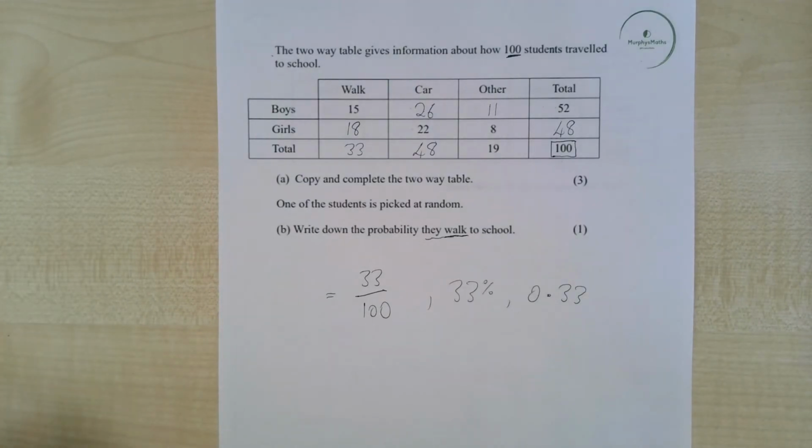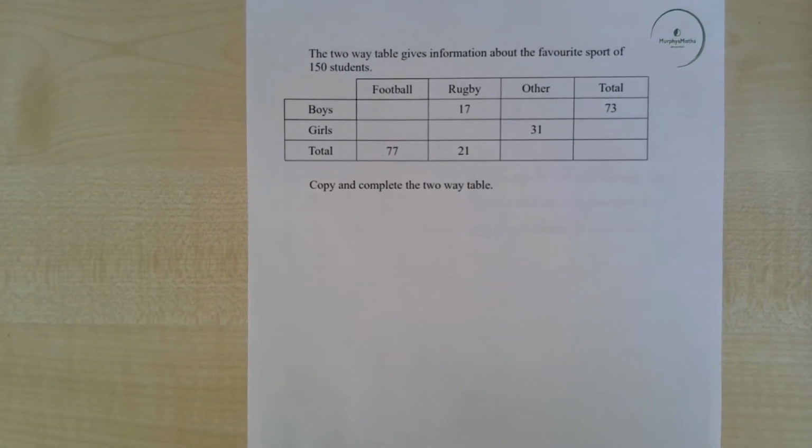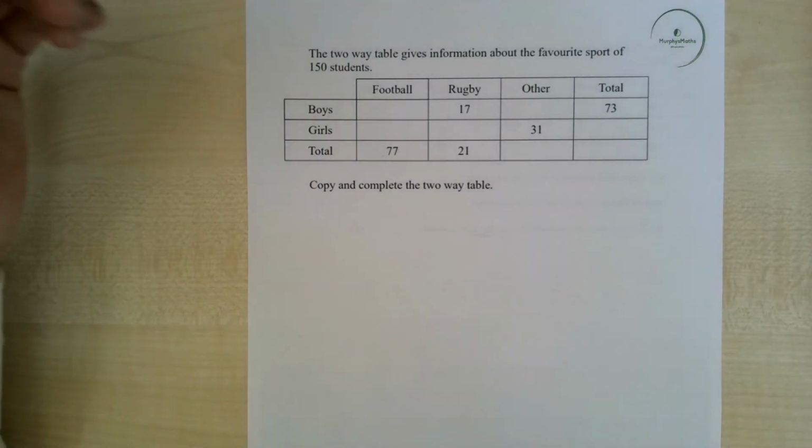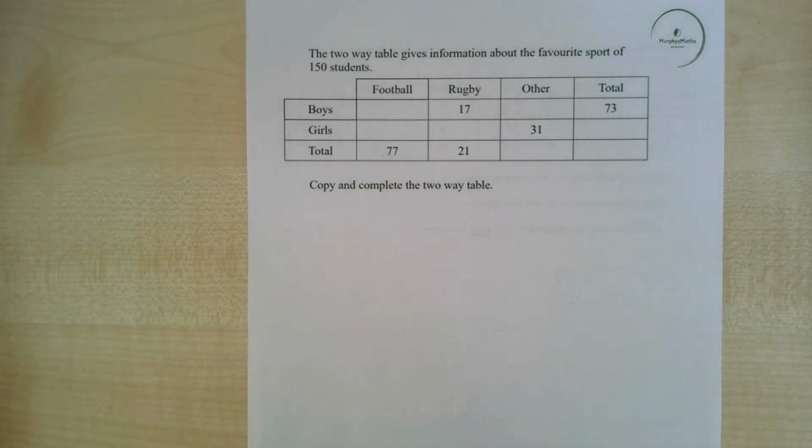And that's how you do a two-way table. So have a go at this question for yourself. Remember, it's a bit like a jigsaw. Start at wherever you can find the easiest bit and then use that to find another missing piece of information. Pause the video now.